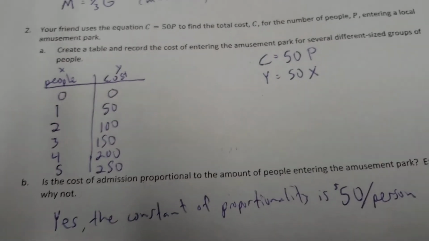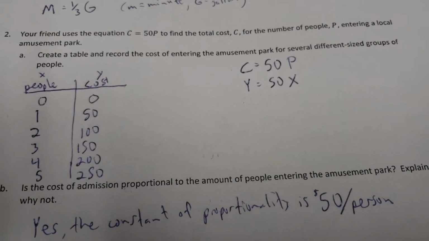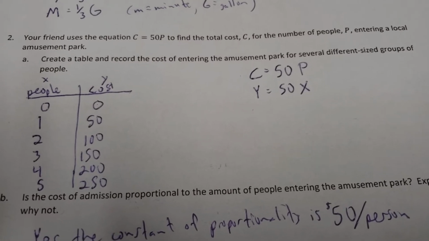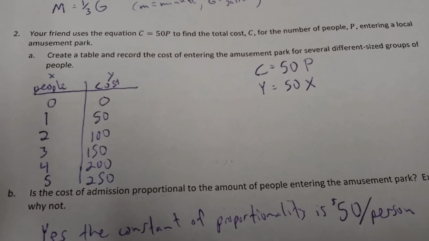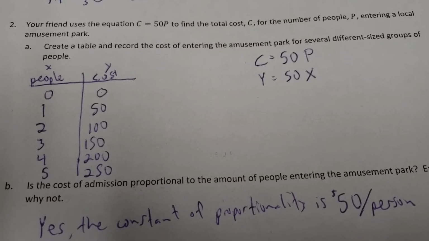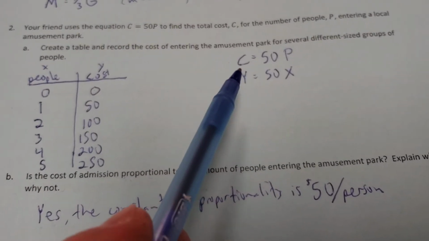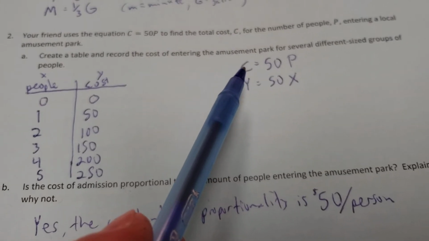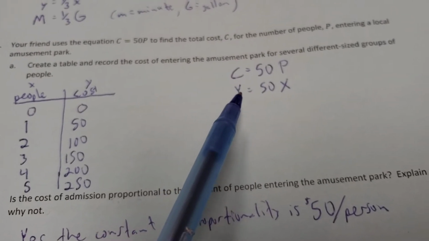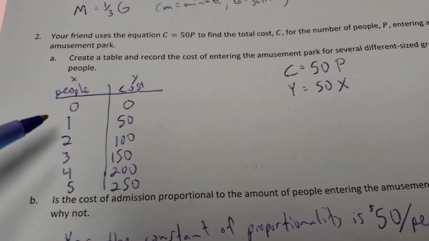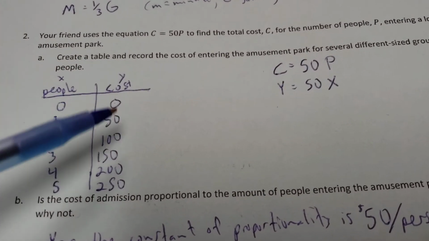Next up, number 2. Your friend uses the equation C equals 50p to find the total cost for the number of people, P, entering a local amusement park. Create a table and record the cost of entering the amusement park for several different sized groups of people. Remember how we always do that y equals kx format? That C is actually a y value, the cost, and P for people is an x value. So I'm going to make my x the people and the y the cost.